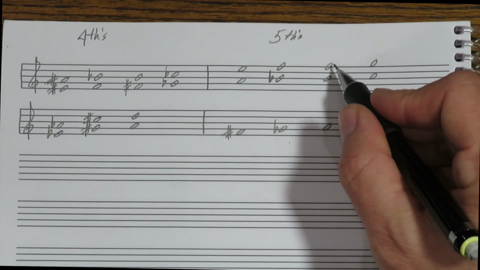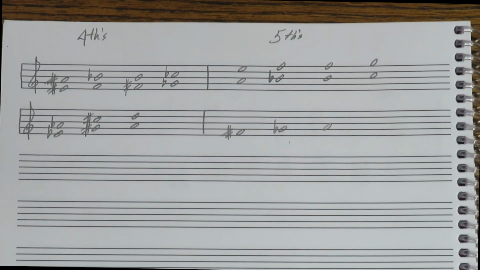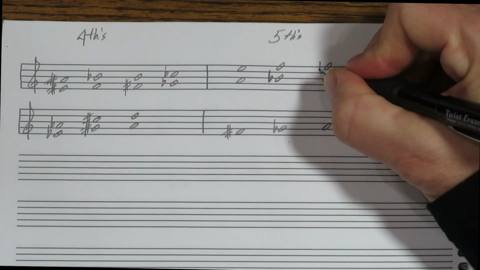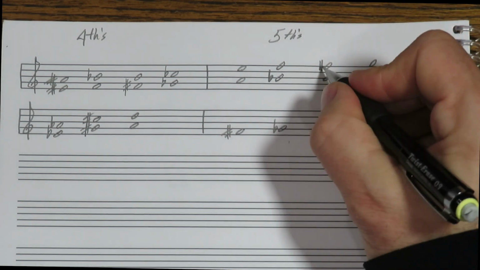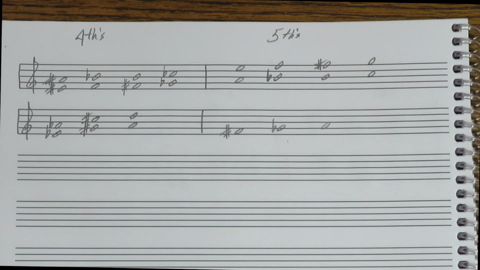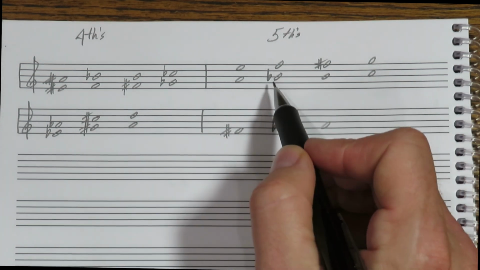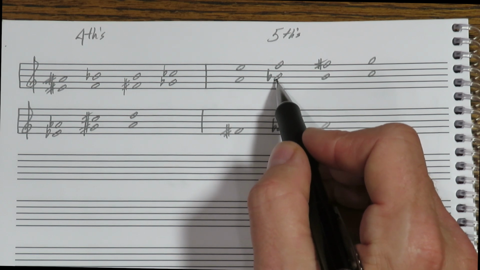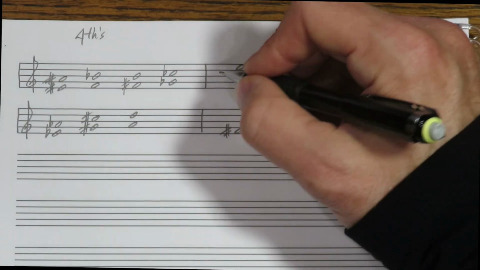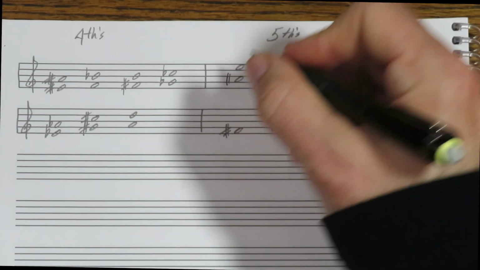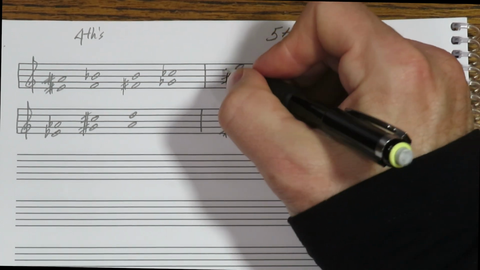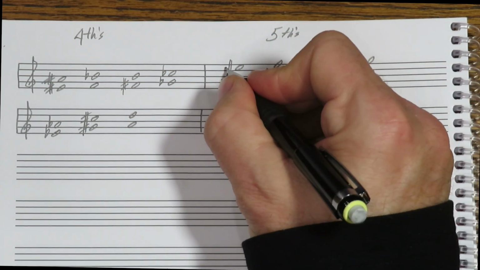Now how do we make this a perfect fifth? We raise the F to a sharp, okay? So the enharmonic equivalent to B flat to F would be A sharp to E sharp.